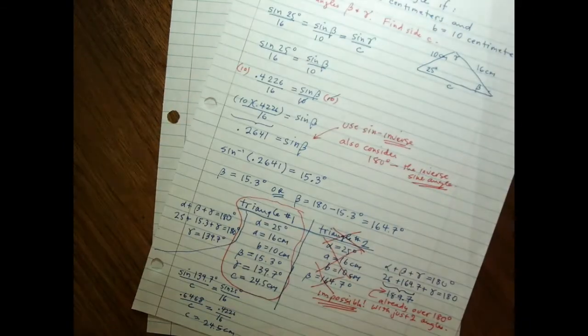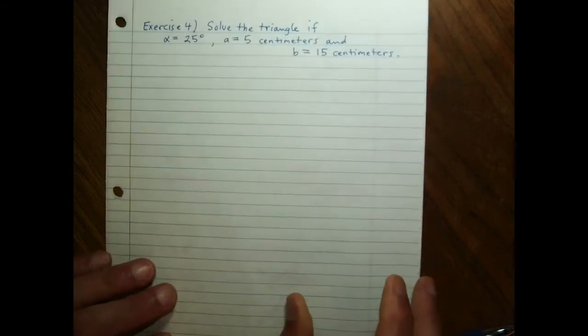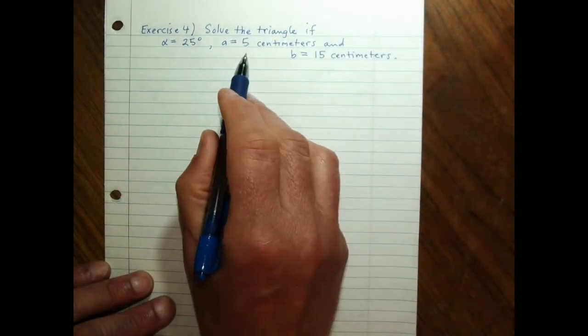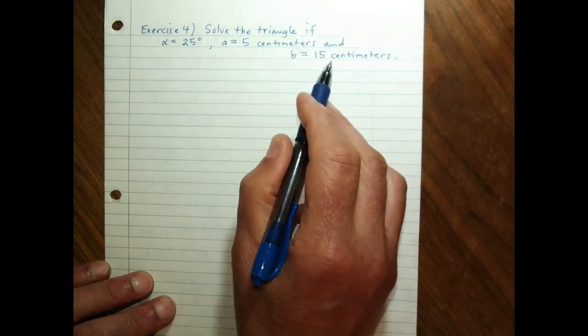Okay, now I'm hoping I can do the last exercise on this same video, because this one won't be as long, I hope. So let's just set it up. Exercise 4. Solve the triangle if alpha is 25 degrees, A is 5 centimeters, B is 15 centimeters.